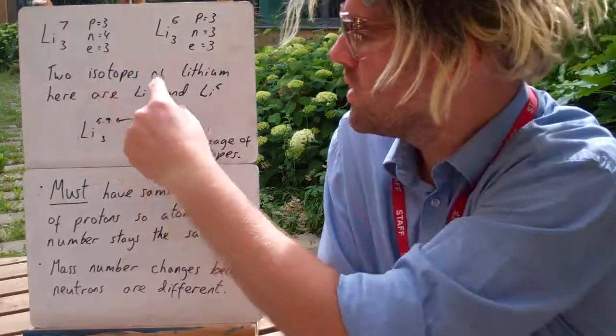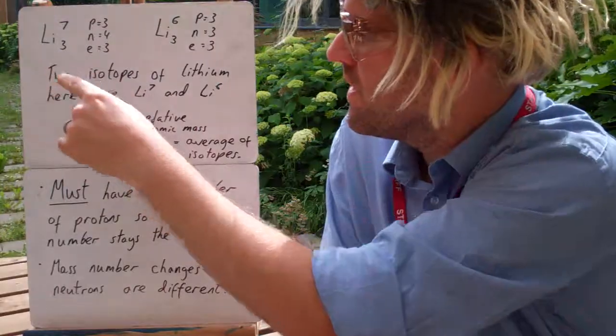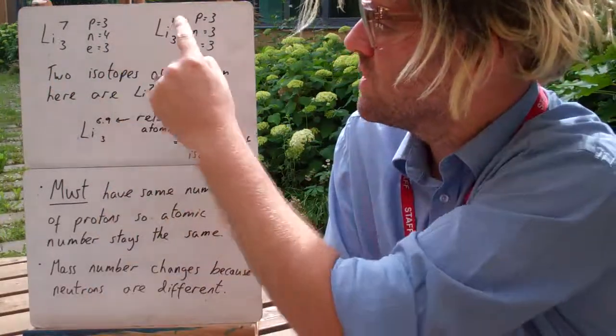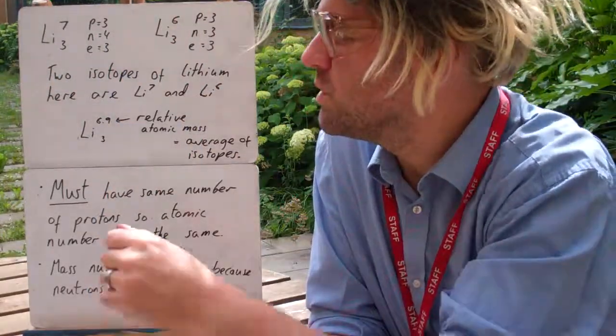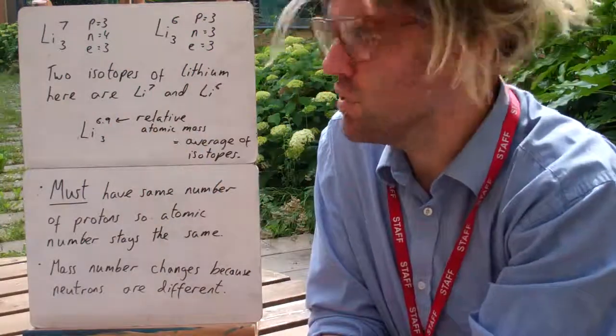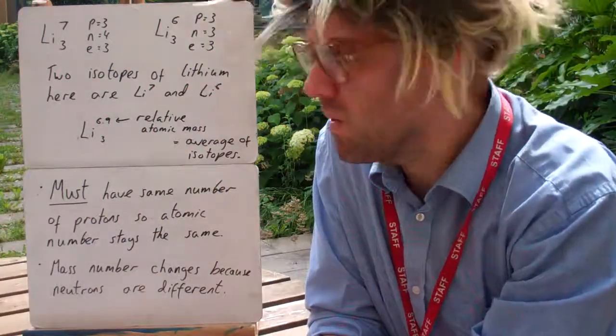So these are two isotopes of lithium. We have lithium-7 and lithium-6. We can see the protons stay the same, but the neutrons change. You've got 4 neutrons here, 3 neutrons here. The electrons would stay the same as well.